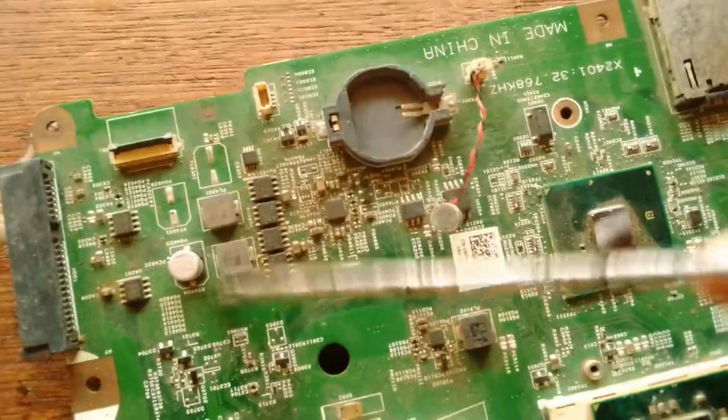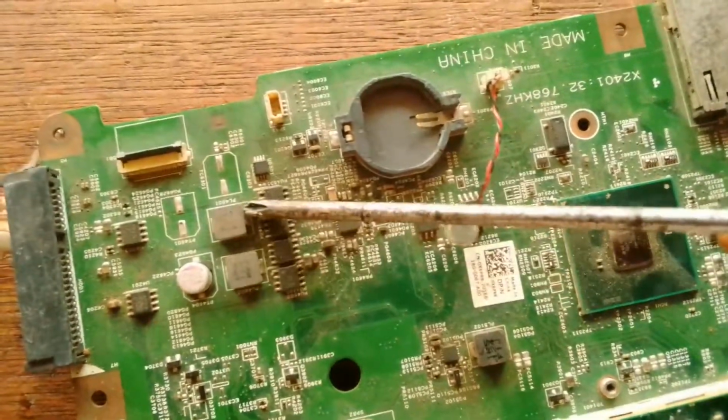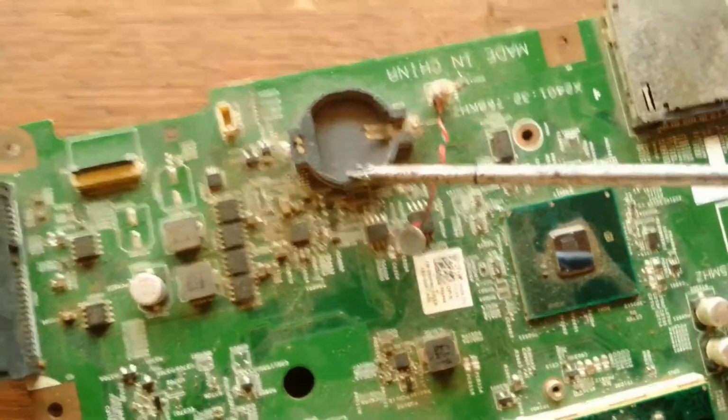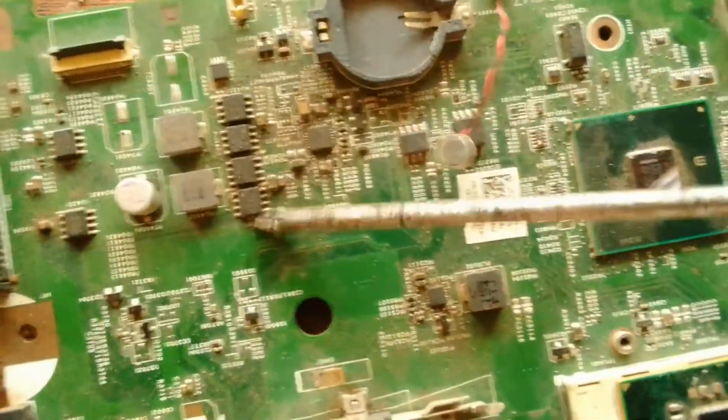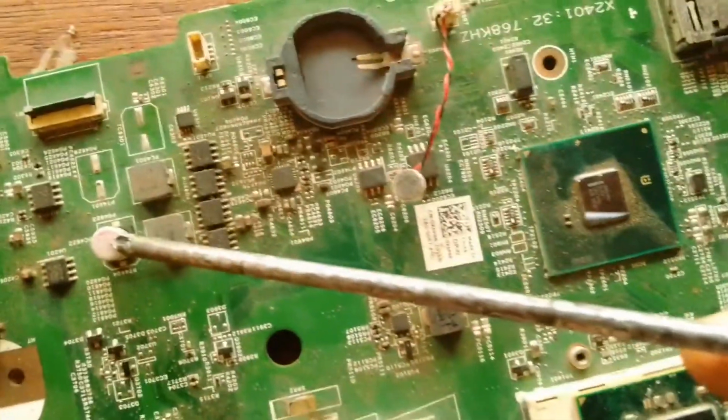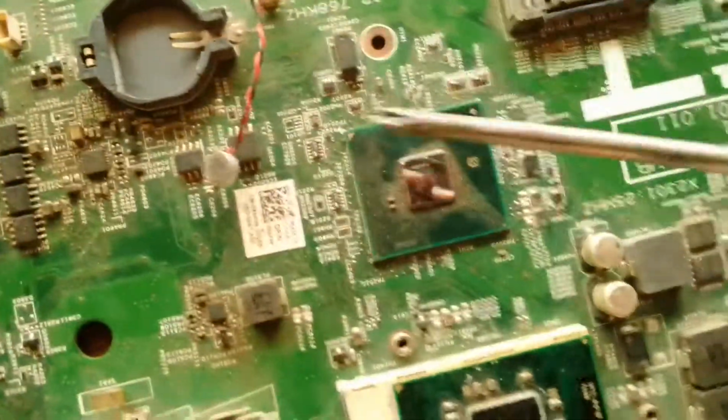Then these are coils. They are meant to filter the voltage that will come down to the CMOS battery. This is the CMOS battery connector. It runs on 3.3 volts. These are MOSFETs, N channel or P channel. This is a coil, and this is an electrolytic capacitor connected to filter the voltage.